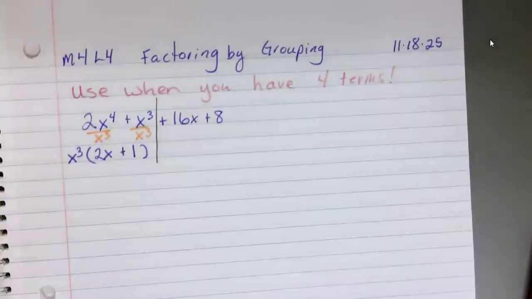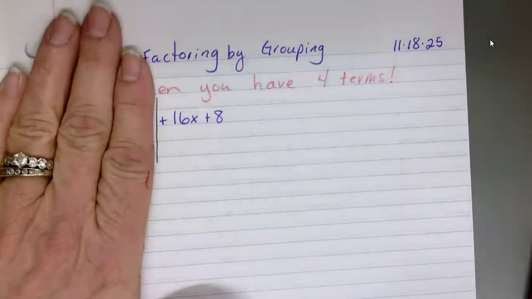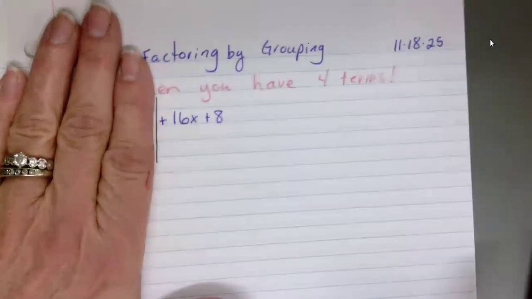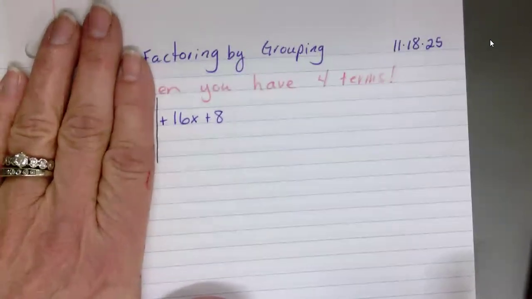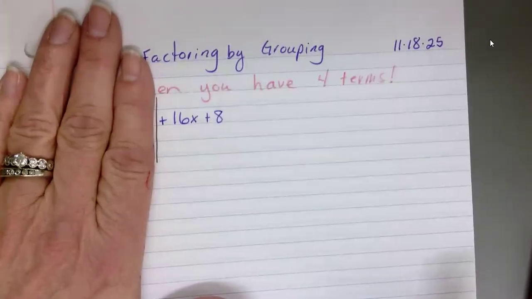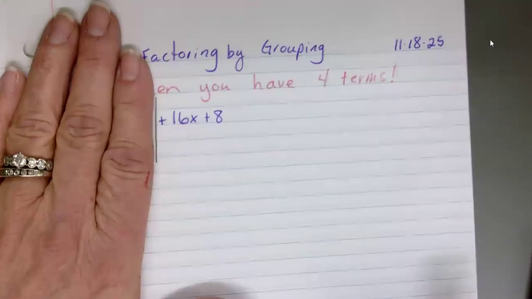And now we do it to this side. We look at this side and you're thinking, okay, 16x plus 8, I can take out a 2, right? Because they're both even. I cannot take out an x. Can I take out more than a 2? Yes, we could take out a 4 because 4 goes into 16 and goes into 8.